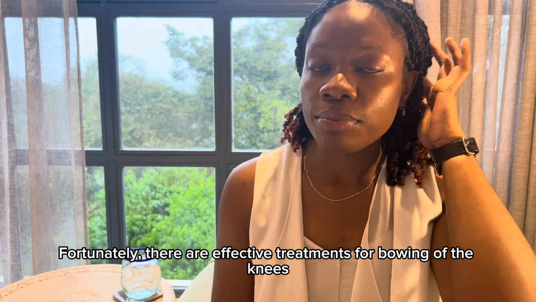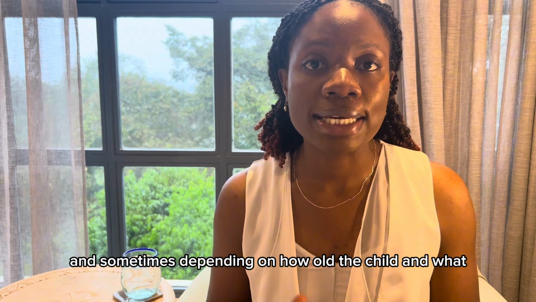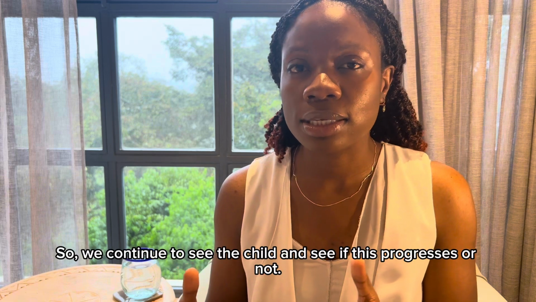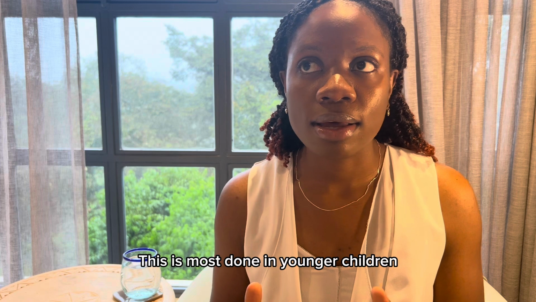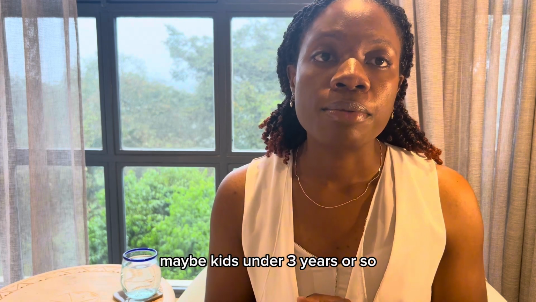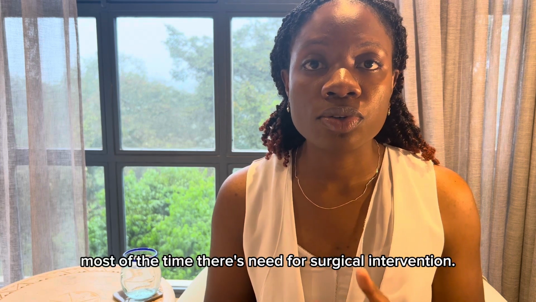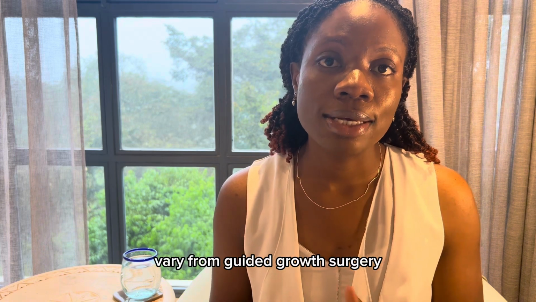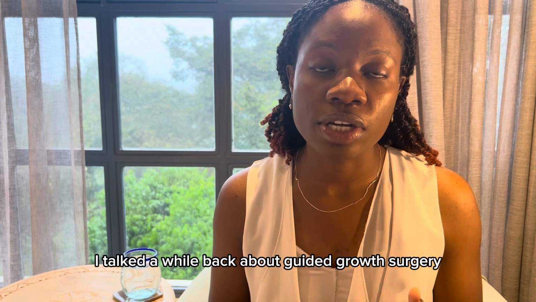Fortunately, there are effective treatments for bowing of the knees. Sometimes, depending on how old the child is and what the X-rays look like, we can manage these by observation. So we continue to see the child and see if this progresses or not. This is mostly done in younger children, maybe kids under 3 years or so. Thereafter, most of the time, there's need for surgical intervention. The surgical treatments that we recommend vary from guided growth surgery to osteotomies. I talked a while back about guided growth surgery. I'll leave a link for you to check out.